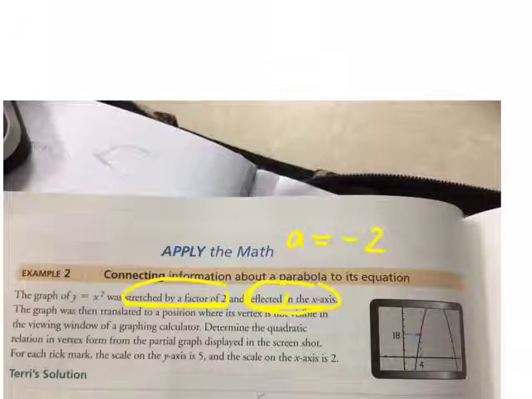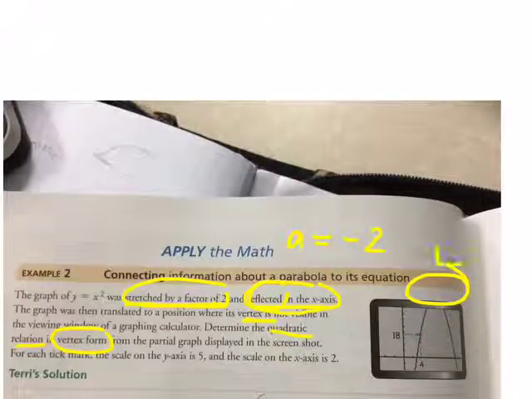Now it says that the graph was then translated to a position where the vertex is not visible. We can't see the vertex here, right? We need to come up with the quadratic relation, the equation, in vertex form. But do we know the vertex, just by looking at the screenshot? No. So we don't know h and we don't know k. But is there something that you can use from the picture to help us find h and k?